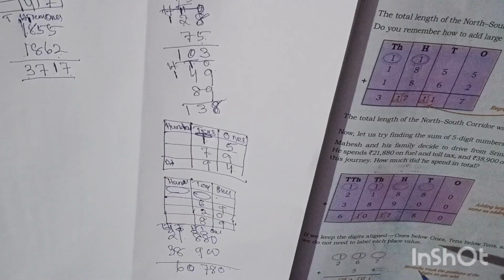If we keep the digits aligned, ones below ones, tens below tens, and so on, we do not need to label each place value. Then you add without labels. Then you can find out the addition of the two numbers.